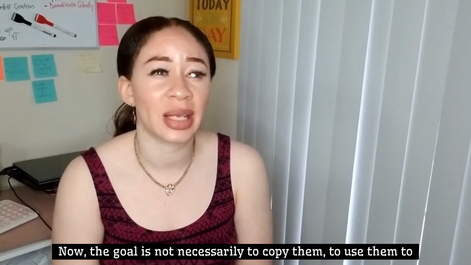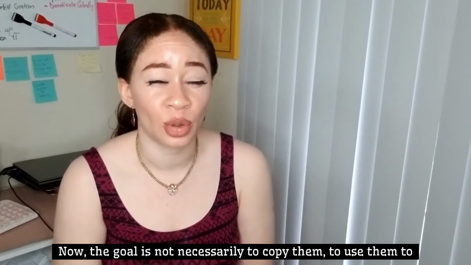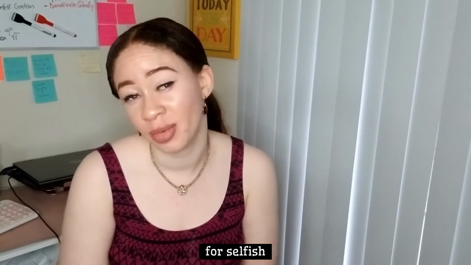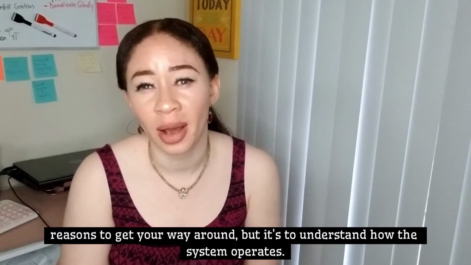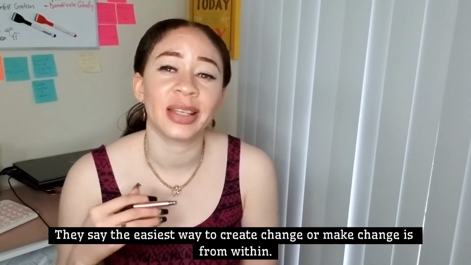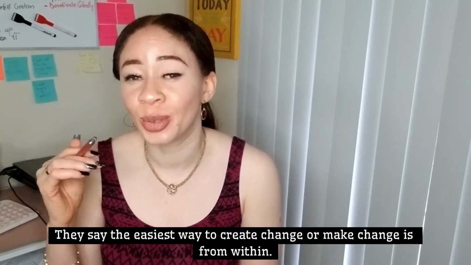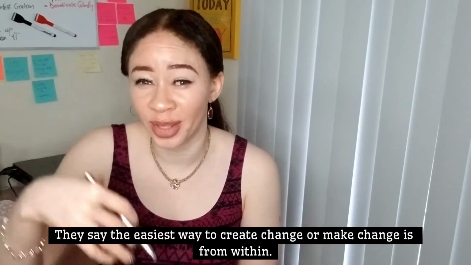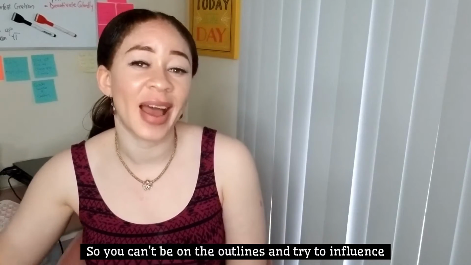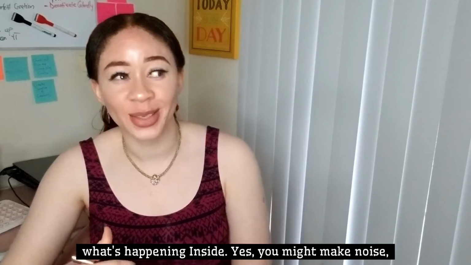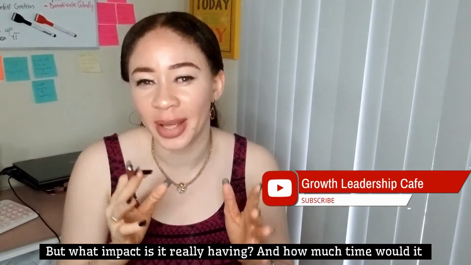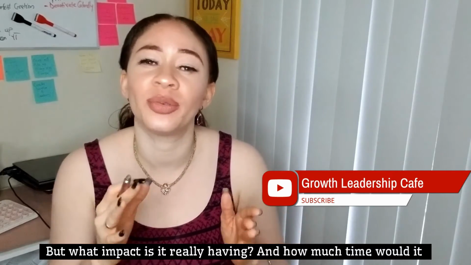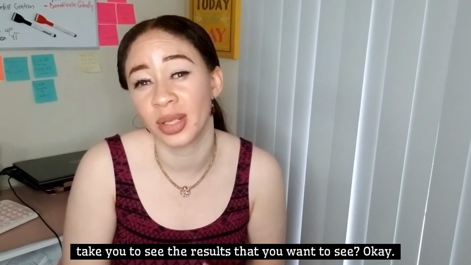Now, the goal is not necessarily to copy them or use them for selfish reasons to get your way around, but to understand how your system operates. They say the easiest way to create change is from within. So you can't be on the outlines and try to influence what's happening inside. Yes, you might make noise, but what impact is it really having, and how much time would it really take you to see the results that you want to see?